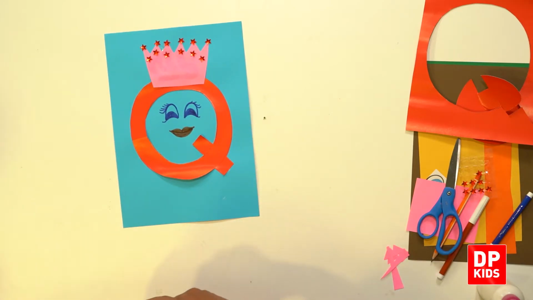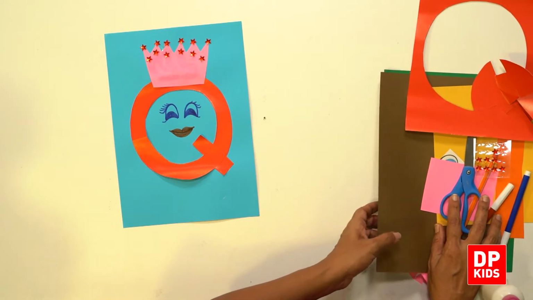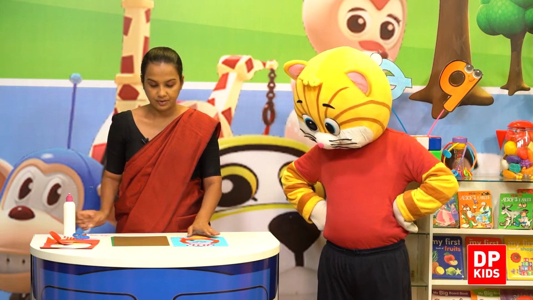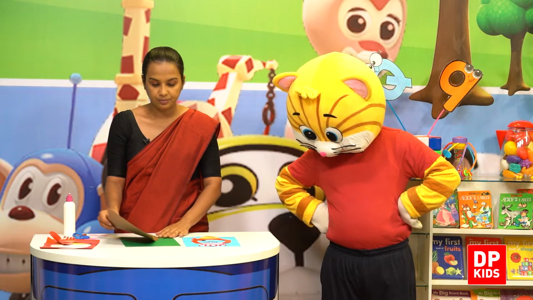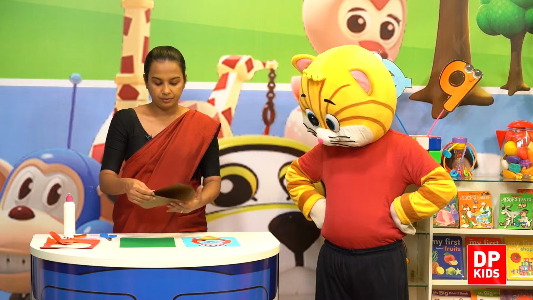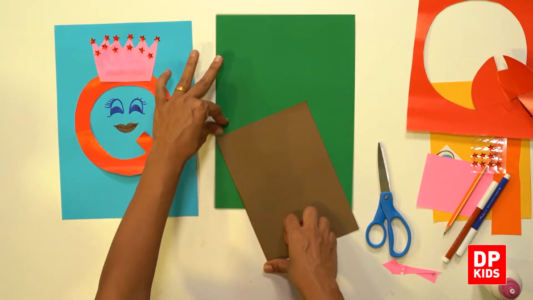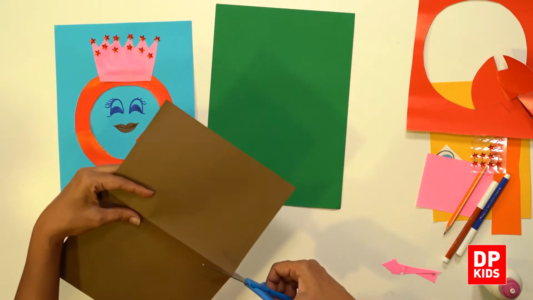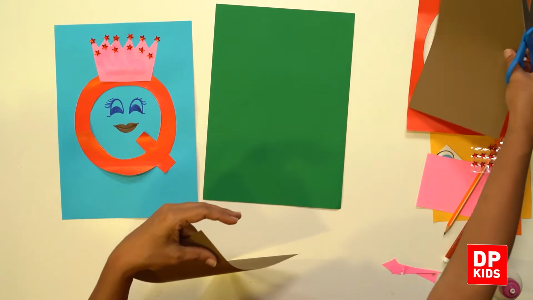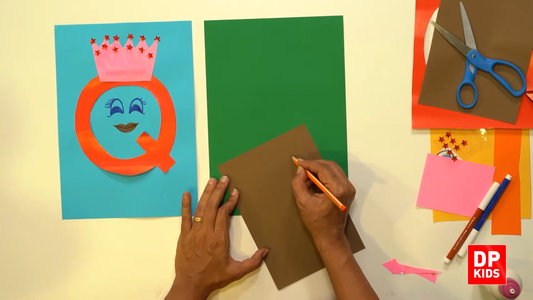Now next, from Q, what are we going to make, Kitty? We can make a quail. We can make a quail. Right. So let's start. I have a green board, the background, and we'll take only half of this. And first we'll write qua.